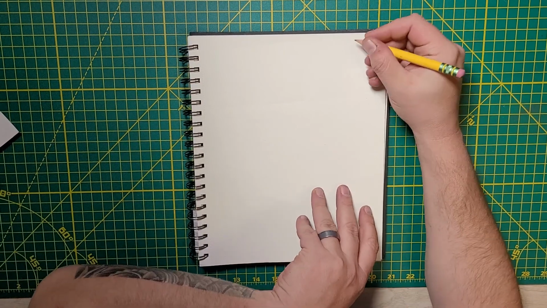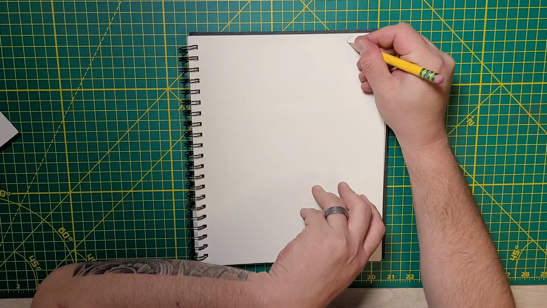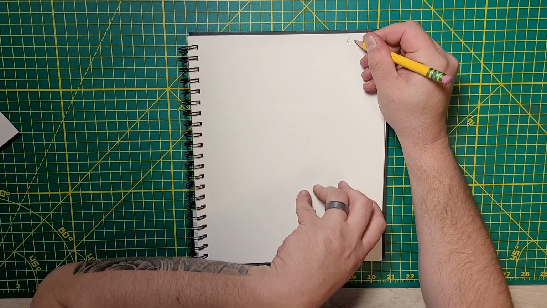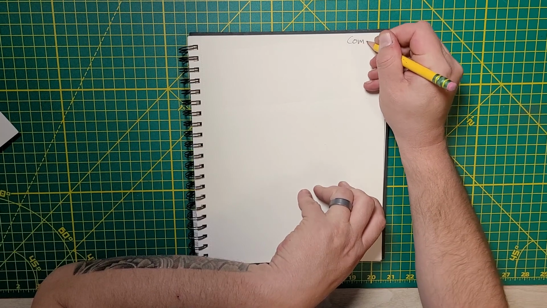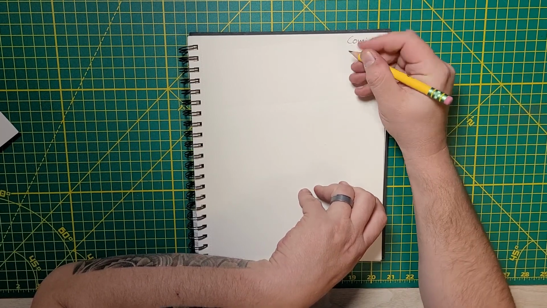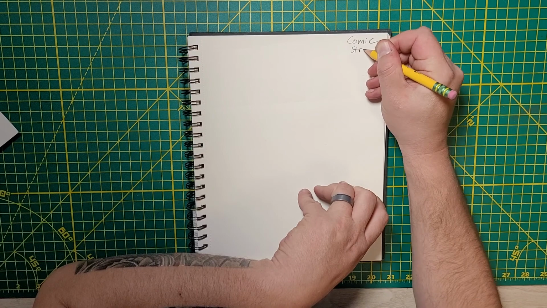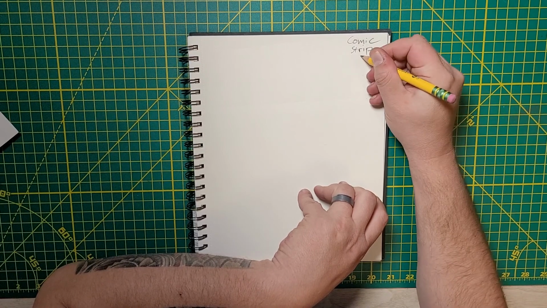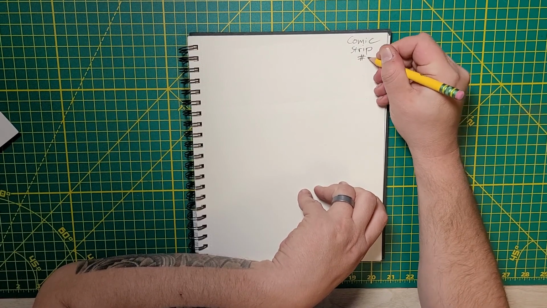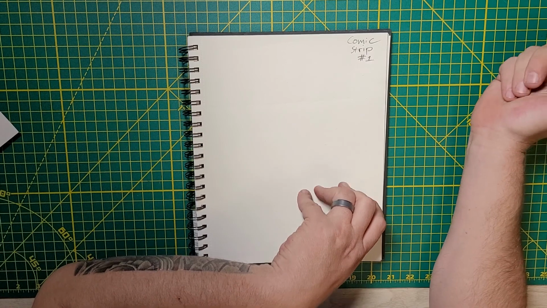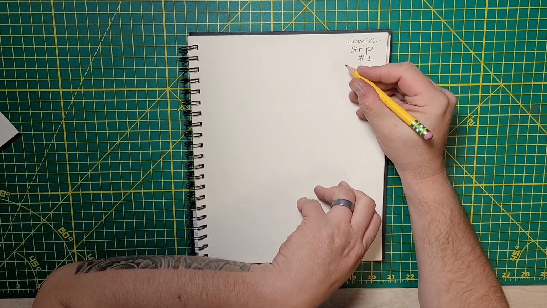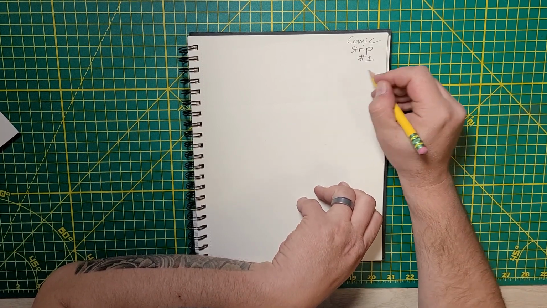So we're going to title this one first. This is called comic book or comic strip number 1. COMIC STRIP, and this is going to be number 1 in this series of drawing activities, and this one should be considered or called continuity.